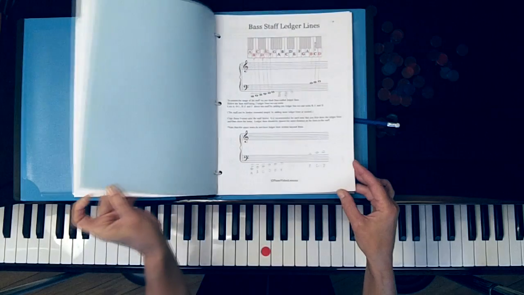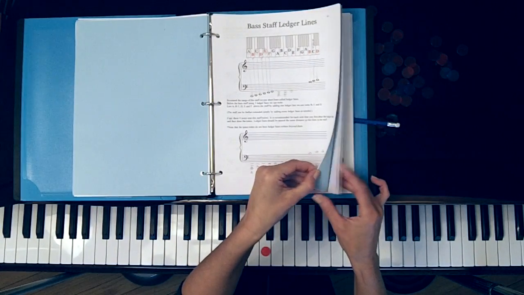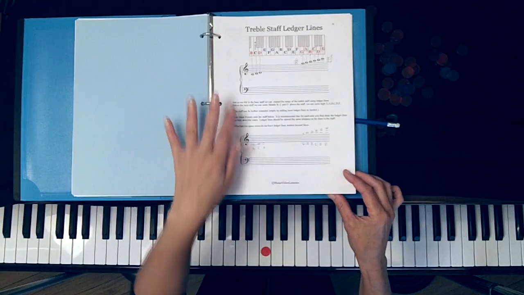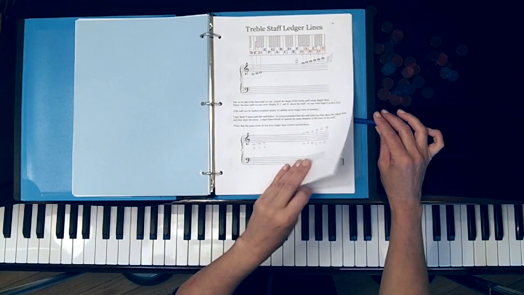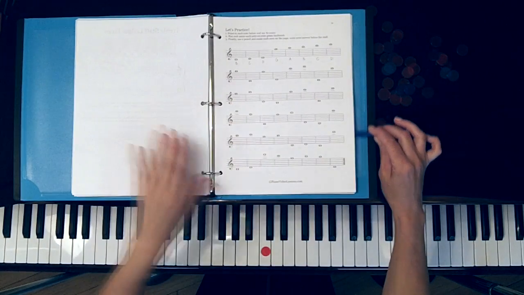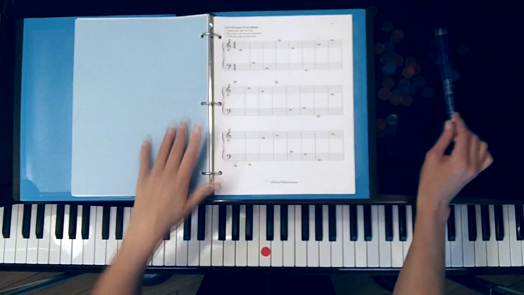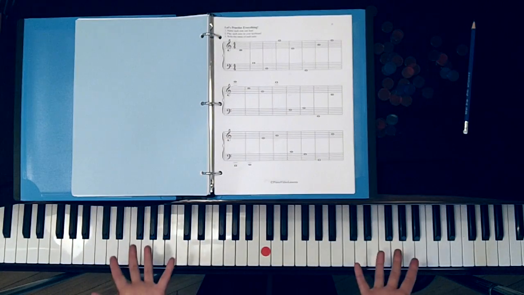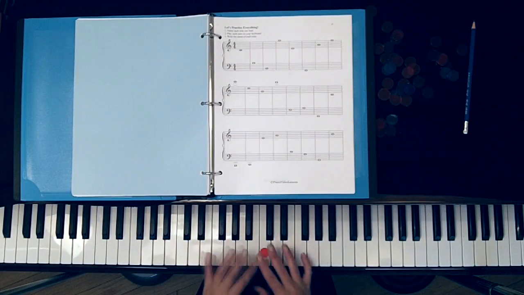Next, we learned the bass staff ledger lines, and in our last lesson, we focused on the treble staff ledger lines. So you're finding me here now in lesson 10. This is the last lesson. This isn't really a lesson. In fact, they've all just been sort of review.